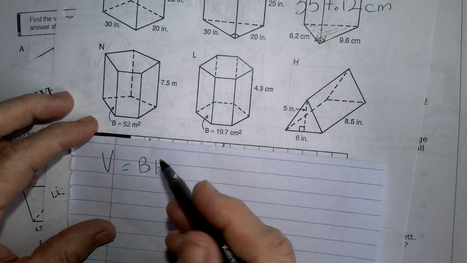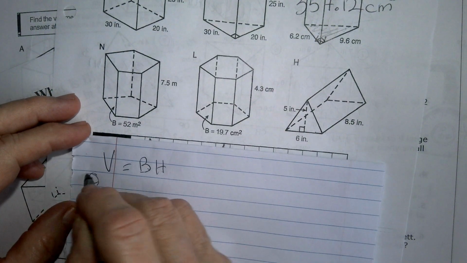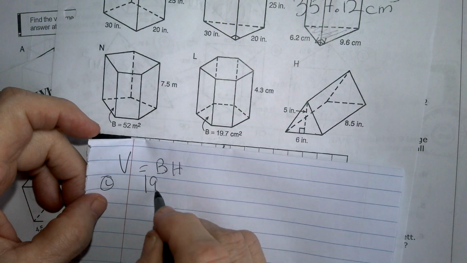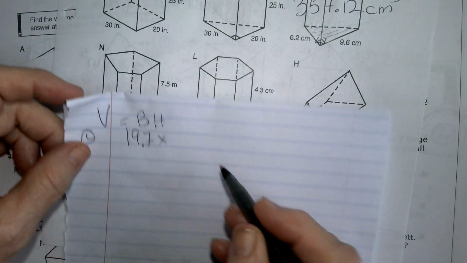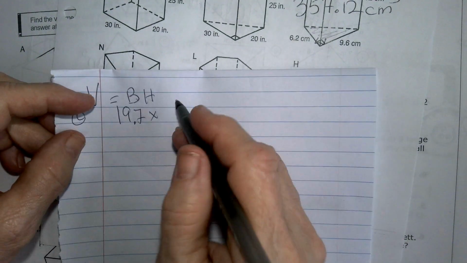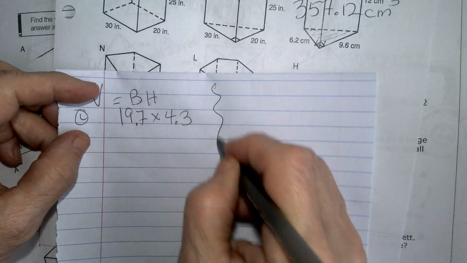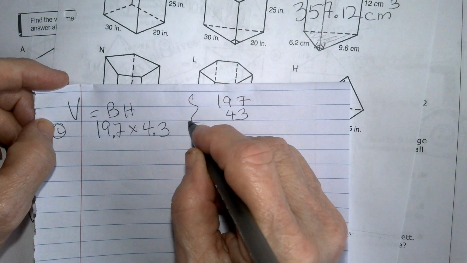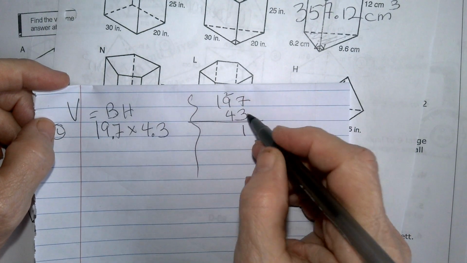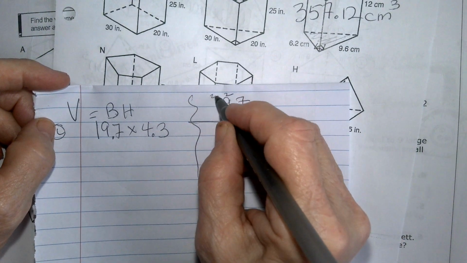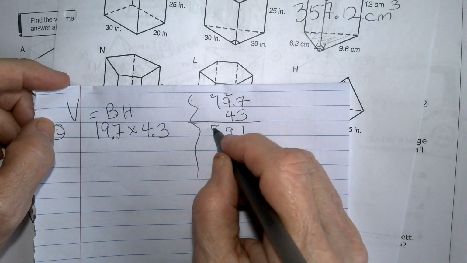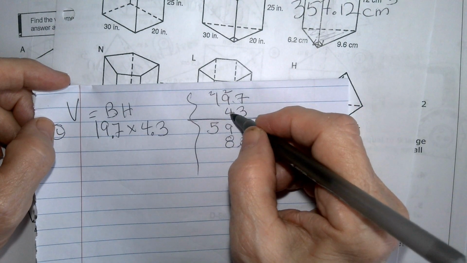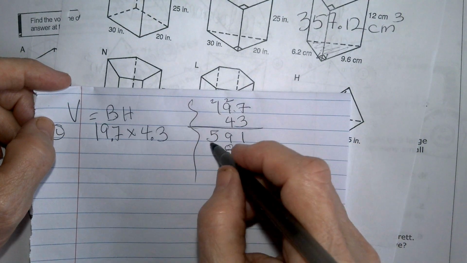What about on this one? In fact, we'll do this letter L. So the letter L, they already gave me the base area, so I don't have to calculate anything. So that is going to be 19.7 times, and set it up in your formula pattern, times 4.3. And then let's go over and go 197 times 43. That's 36, 38.